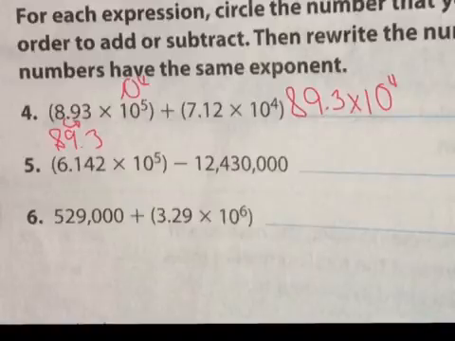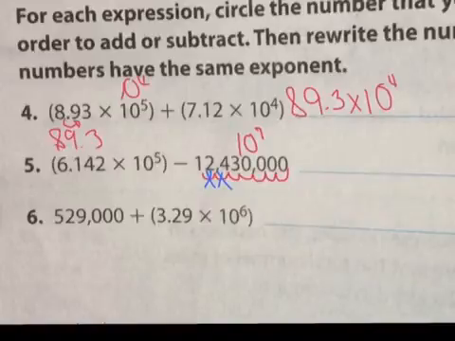For example, we have 1, 2, 3, 4, 5, 6, 7. So this one is 10 to the 7th power, right? But we can make it 10 to the 5th power if we get rid of this jump and we get rid of this jump, right? If we get rid of both of those jumps, then it would be 10 to the 5th power.